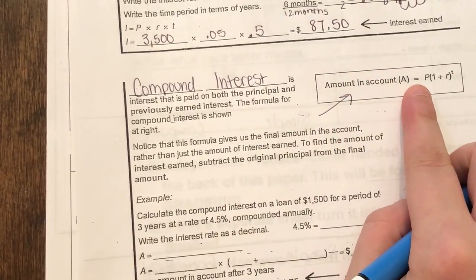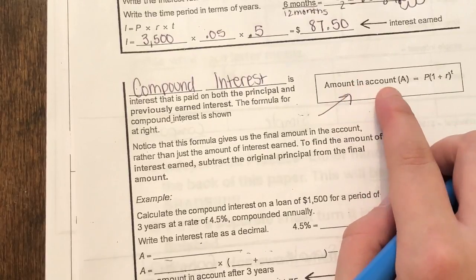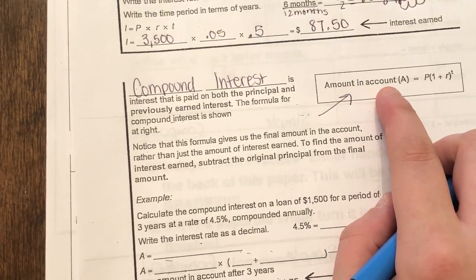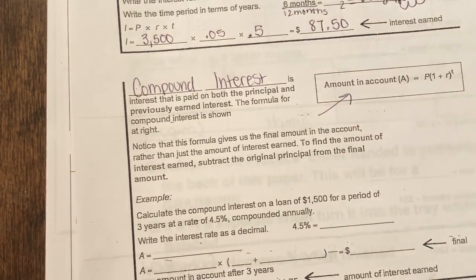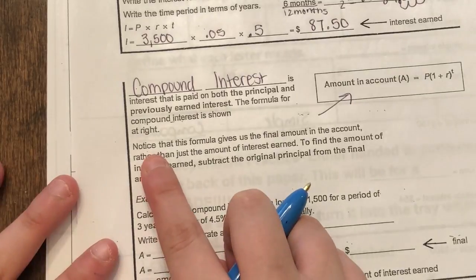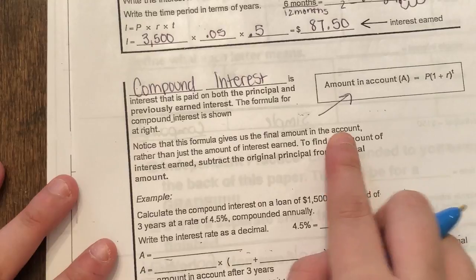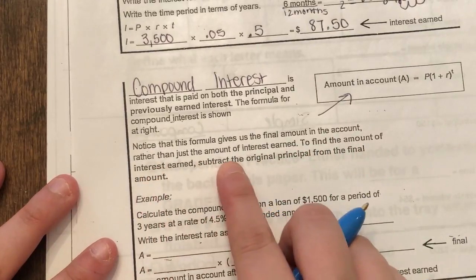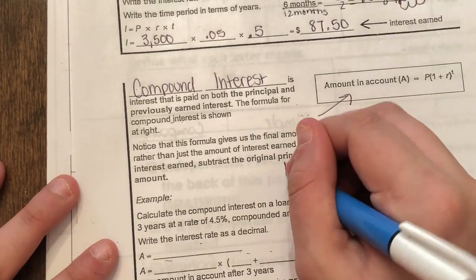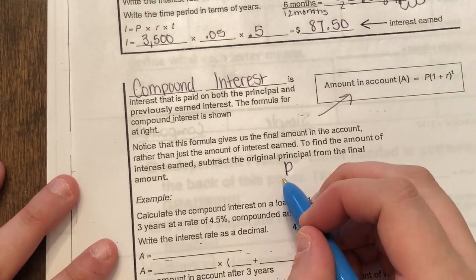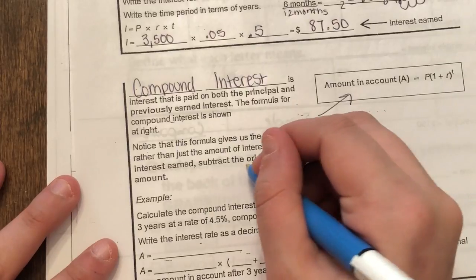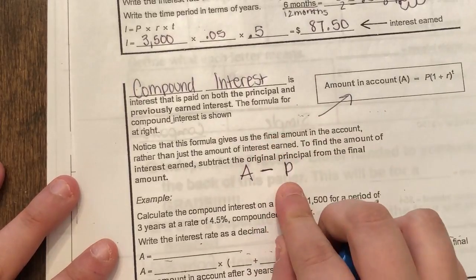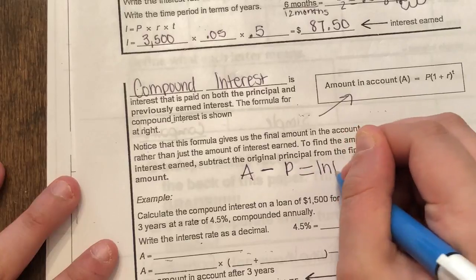It's almost the exact same formula, but I'm not finding interest. I'm finding the amount in the account, so I'm finding the total that I'm owing or getting. Notice that the formula gives us the final amount in the account rather than just the amount of interest earned. To find the amount of interest earned, subtract the original principal from the final amount. So I would do the amount in the account minus P, which gets me my interest.